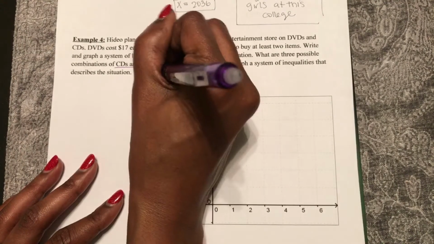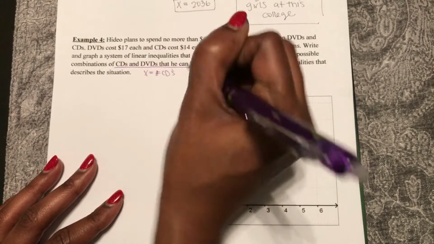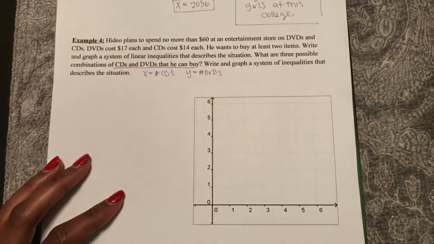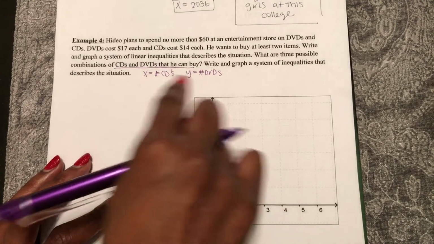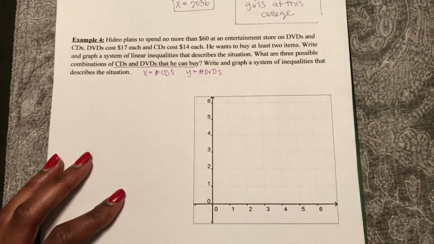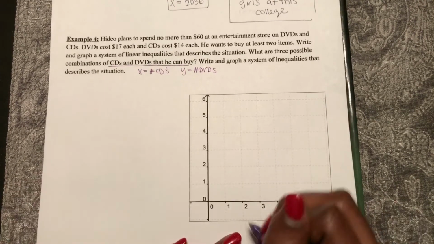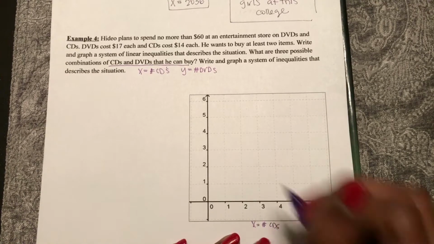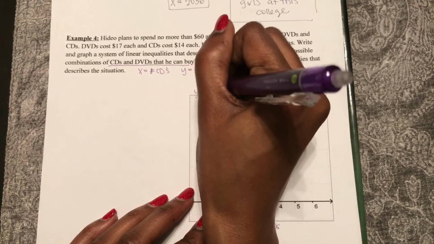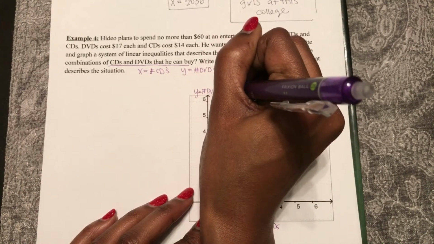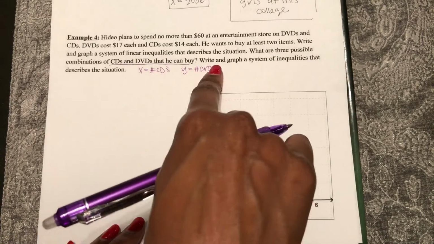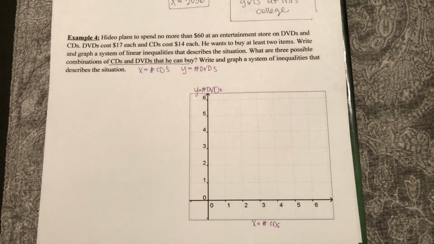So I will let X equal number of CDs, and I will let Y equal number of DVDs. Usually when I'm graphing, I want to keep them X and Y, X and Y. So I know this side, X equals number of CDs, and Y equals number of DVDs. So make sure you label your axis after you define your variables. Okay, great. So what do they want us to do?